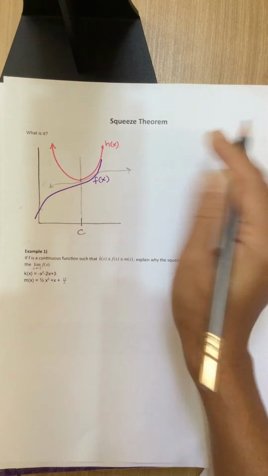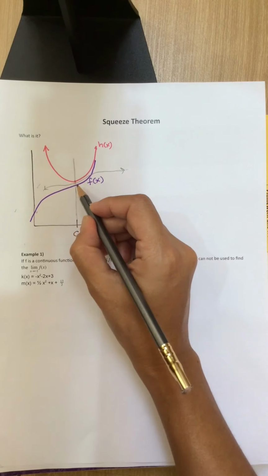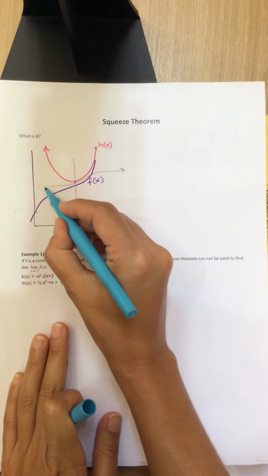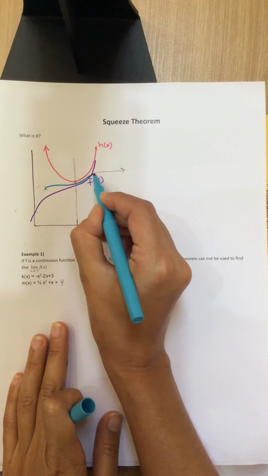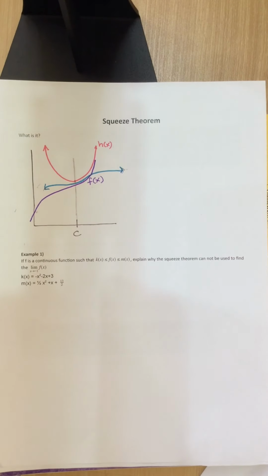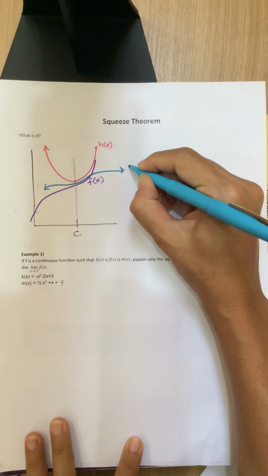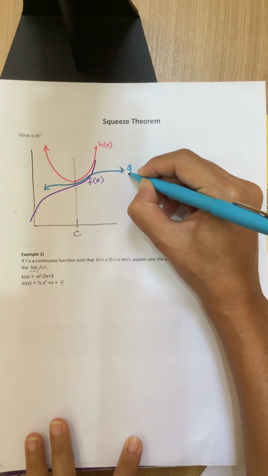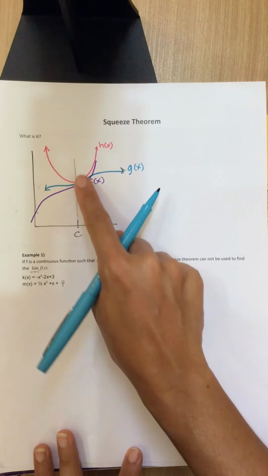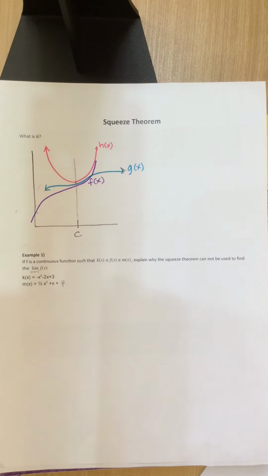Okay, so there's my function, my pencil function. You can see it goes right in there. I'll trace over it in a different color so you can see it better. But let's imagine this is the function we're trying to find the limit of at point c. We're going to call that function g of x. Okay, so g of x at point c is in between h of x and f of x. So here's what the squeeze theorem says.